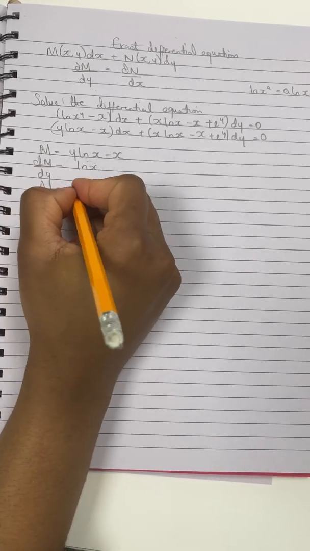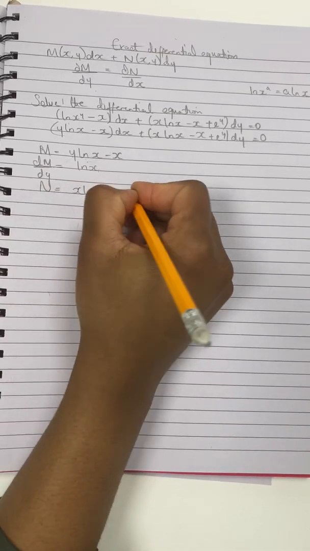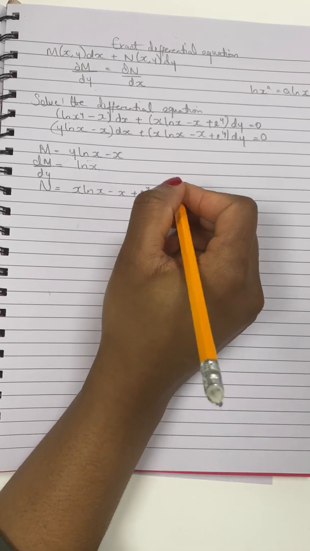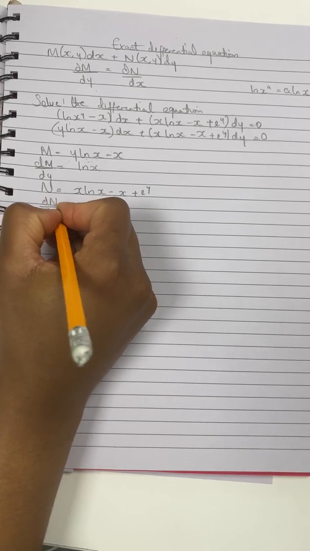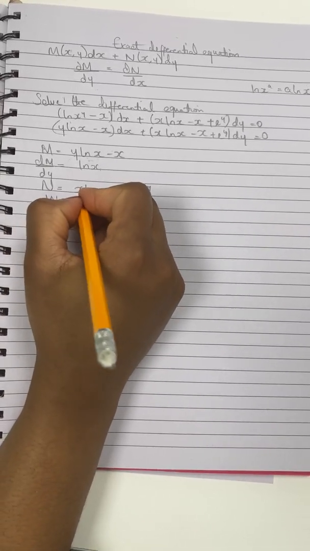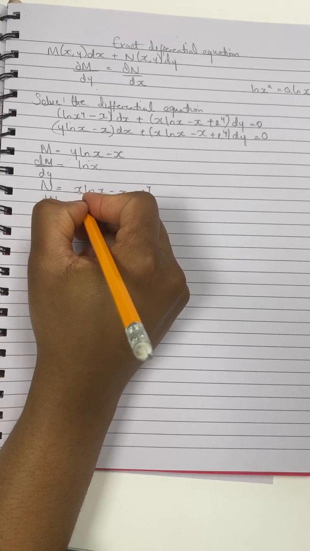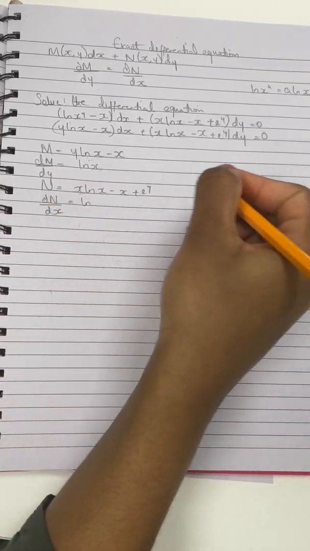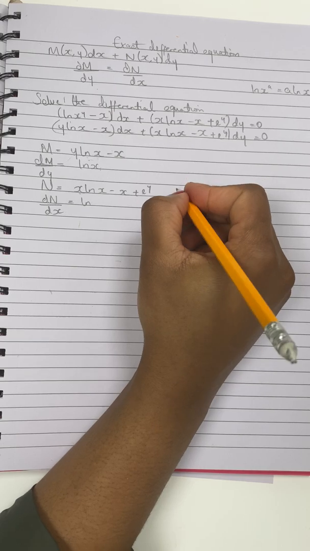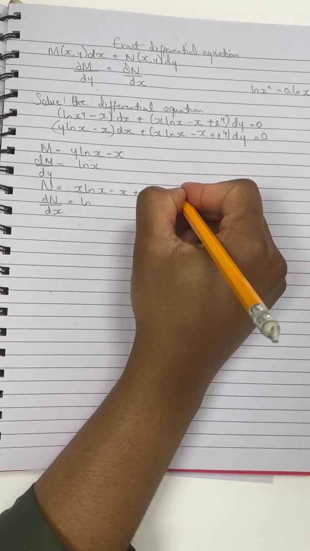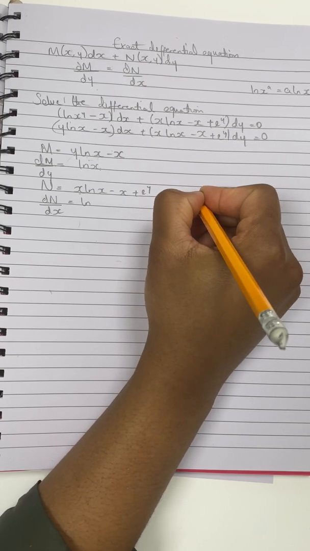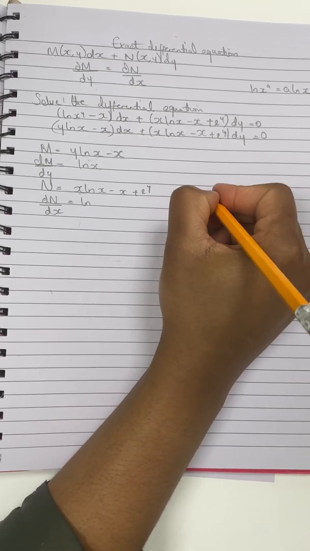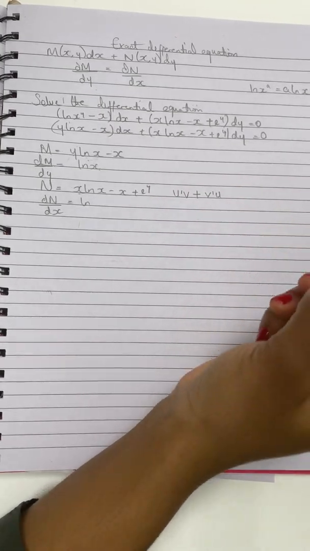N is equal to x ln x minus x plus e to the power of y. Differentiating N with respect to x, I'm going to use the product rule. The product rule says the derivative of u times v plus the derivative of v times u.